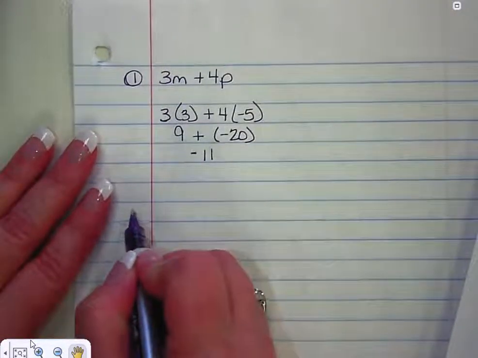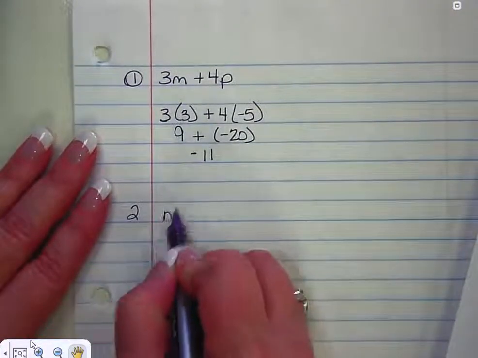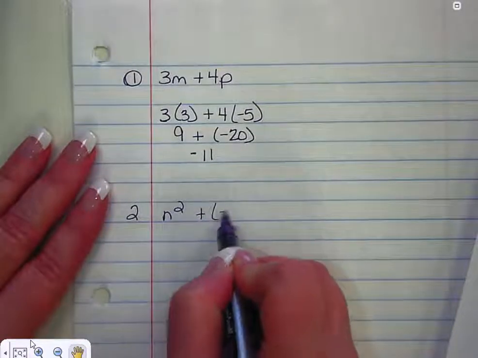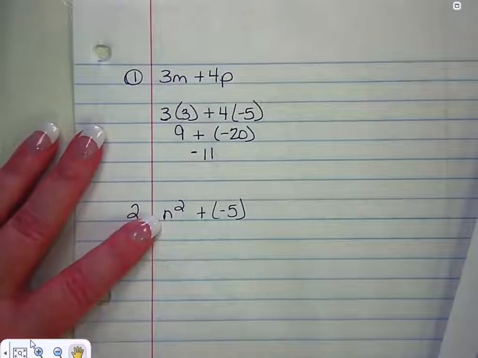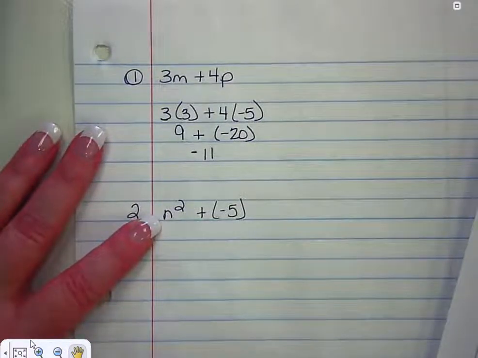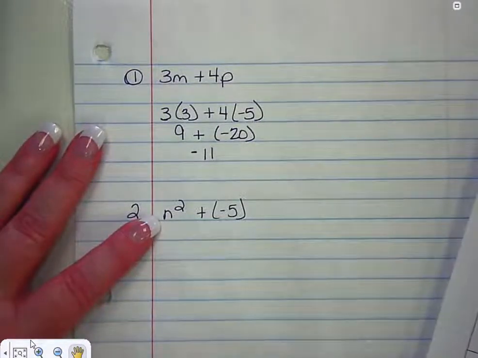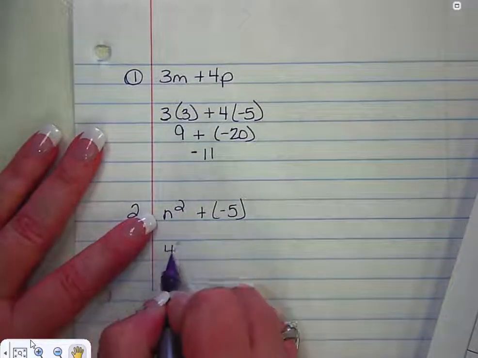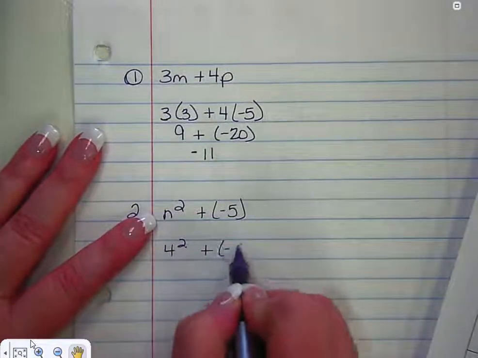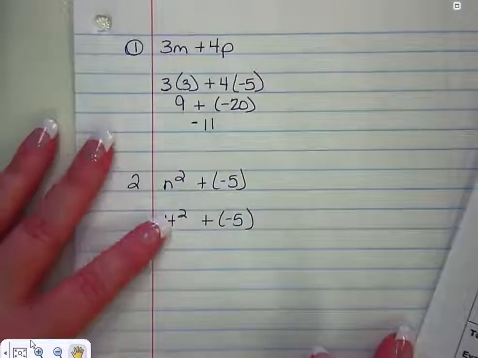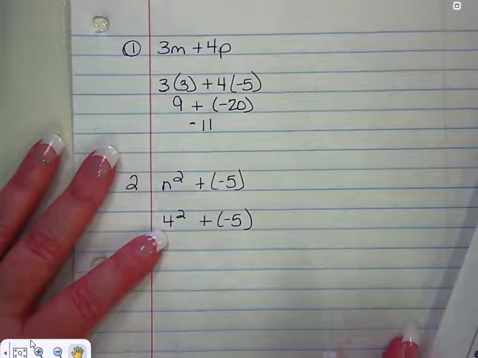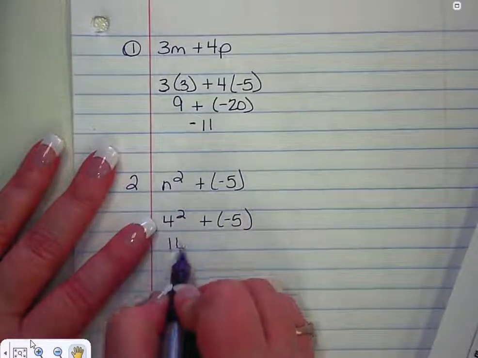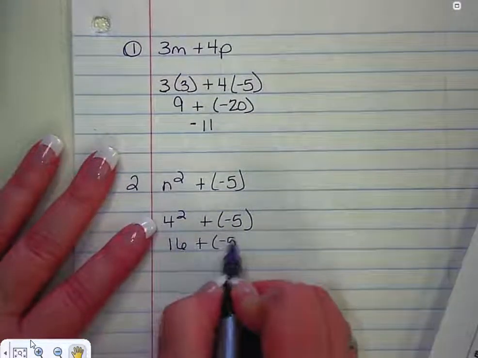Alright, let's look at number 2. N squared plus -5. And what does n equal? N equals 4, so 4 squared plus -5. 4 squared means 4 times 4, and 4 times 4 is 16 plus -5.